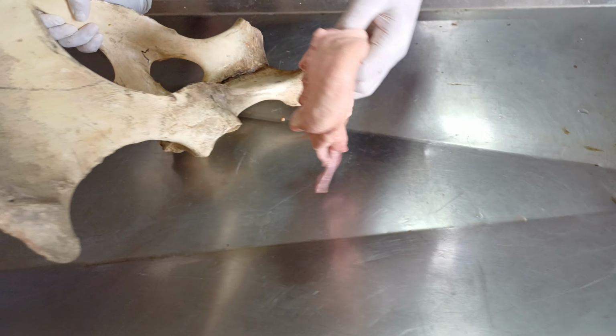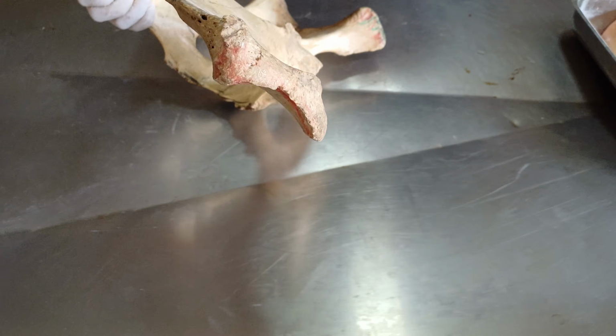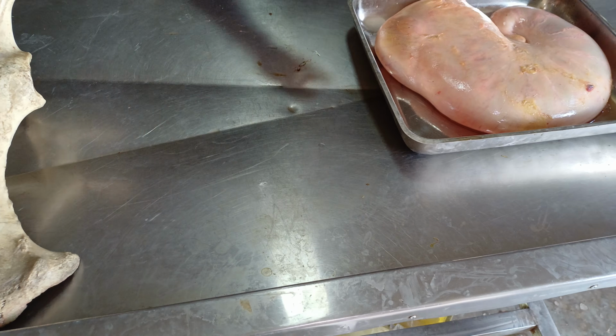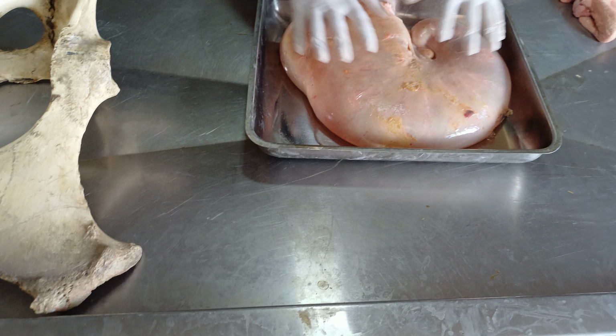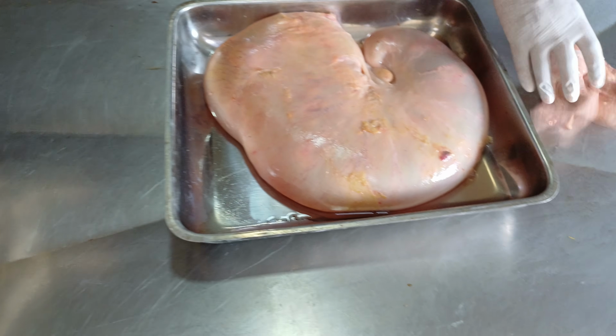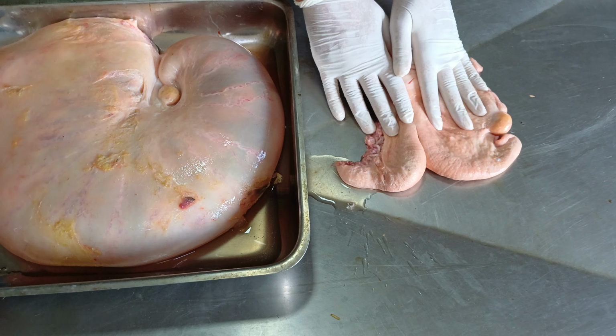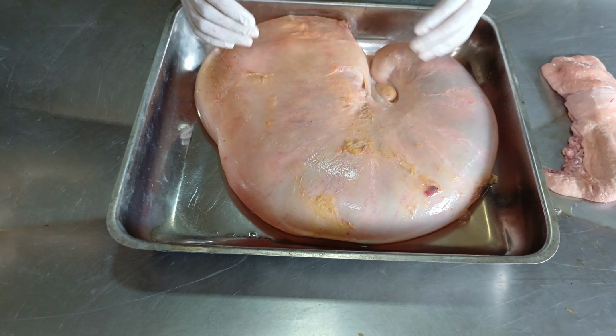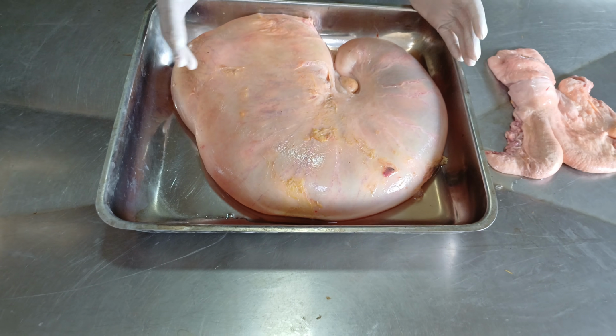So now we are moving toward the pregnant uterus. This was a non-pregnant uterus, and we are going to compare it with the pregnant uterus. You can look over here, this one is the larger uterus. There is a huge change from the non-pregnant uterus to this gravid uterus. We are talking about the size, texture and content.